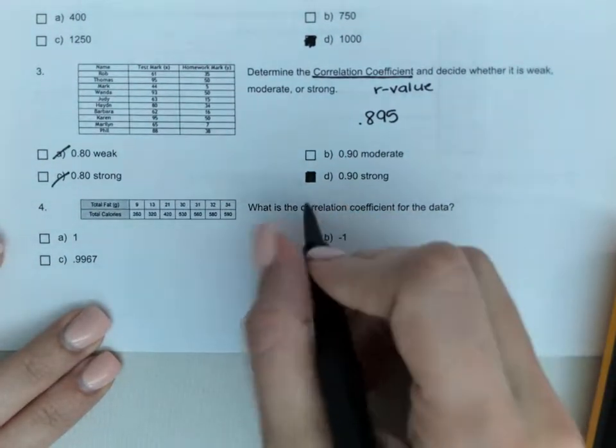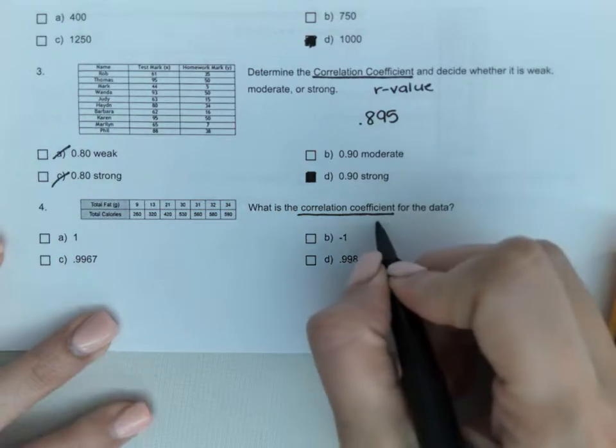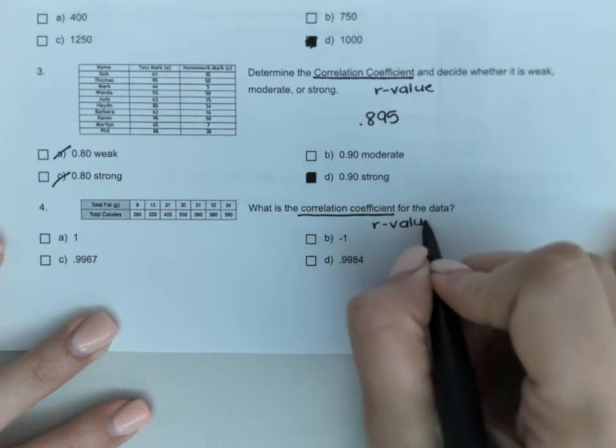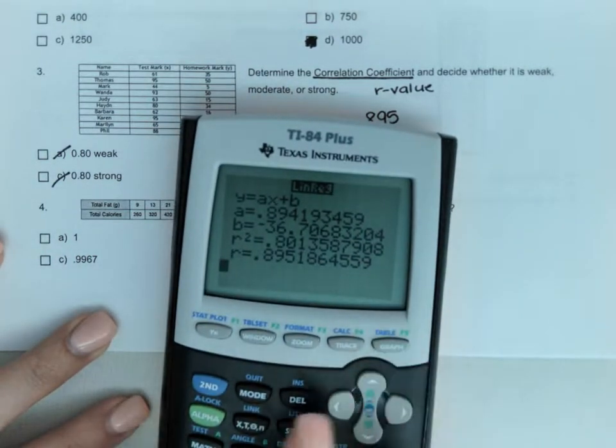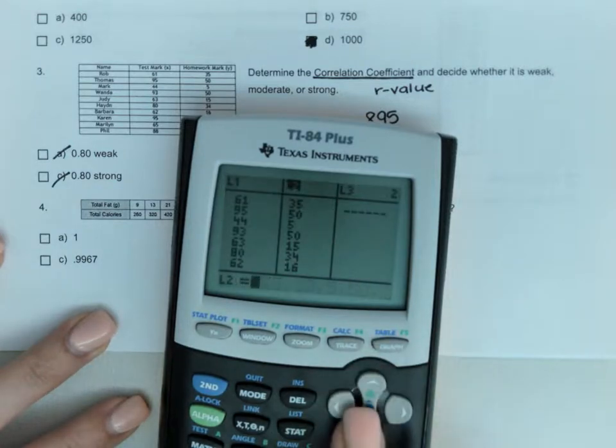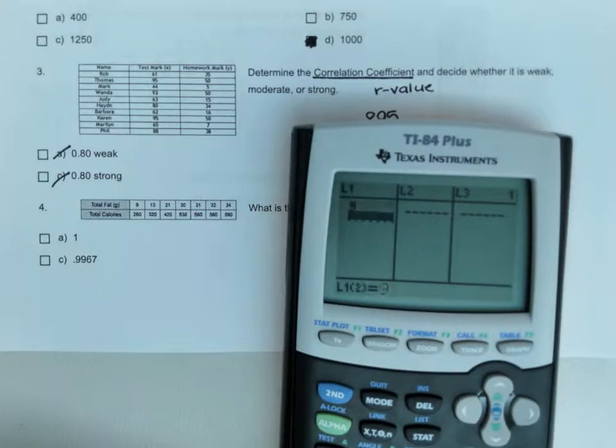What is the correlation coefficient of the data? So again, that's your R value. So my Stat Diagnostics is already on, so I'm just going to go back to Stat, clear out my tables, and type in my new values.